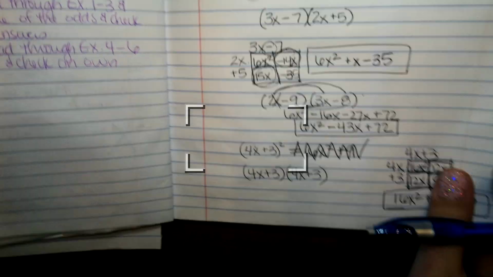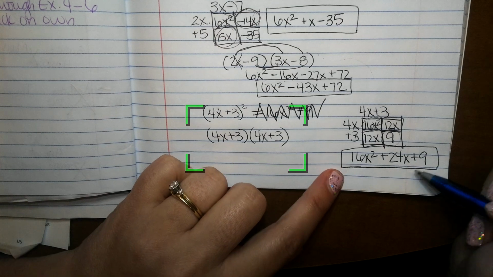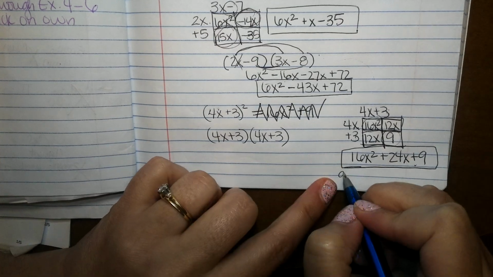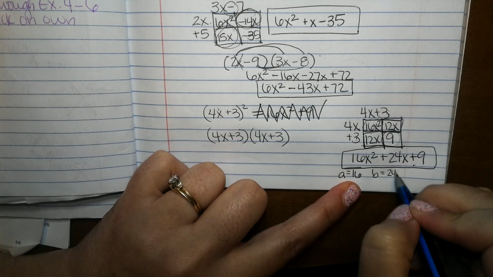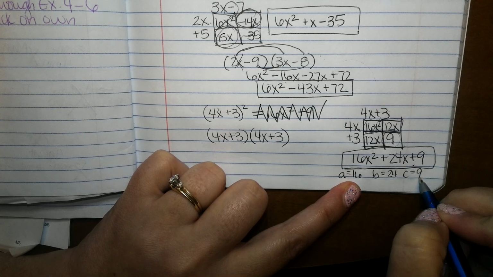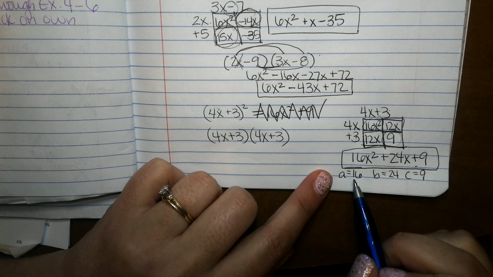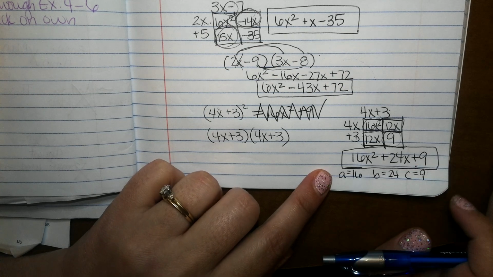So if we go back to this bottom one here, if I'm writing my answers, a would be 16, b would be 24, and c would be 9. So you'll still multiply them out, but then you'll just pick out your a, your b, and your c.